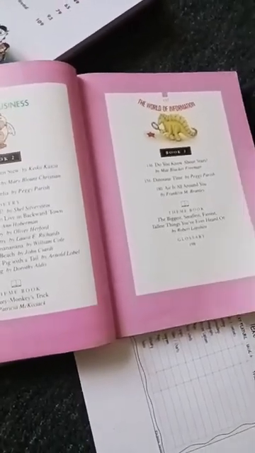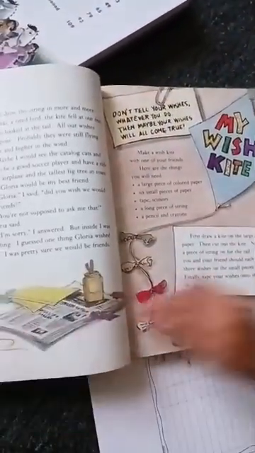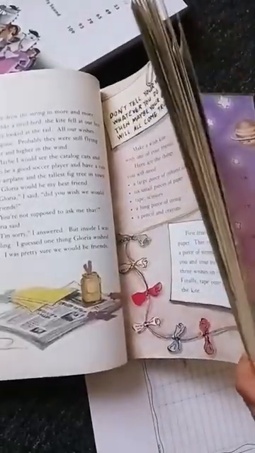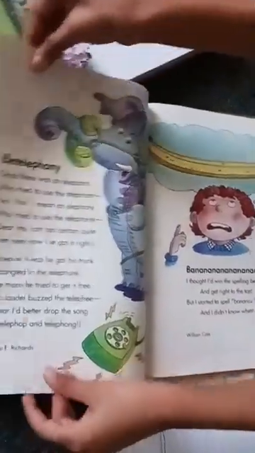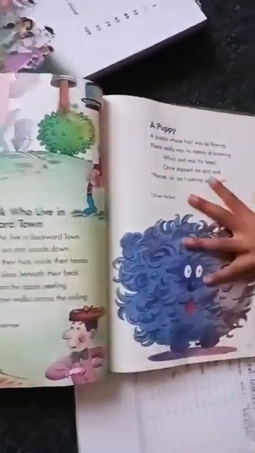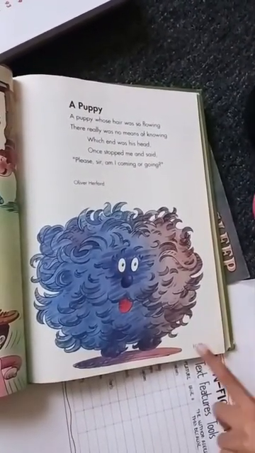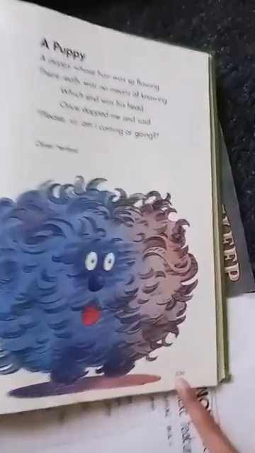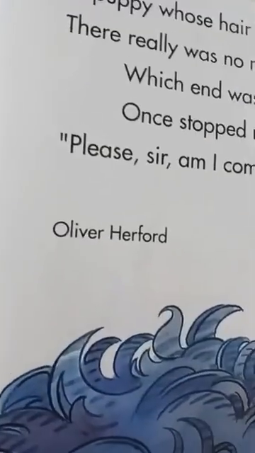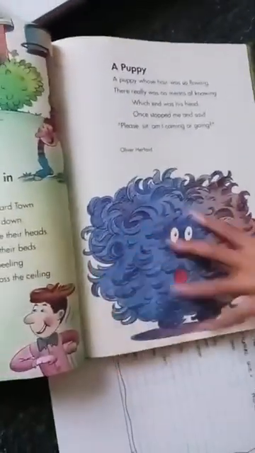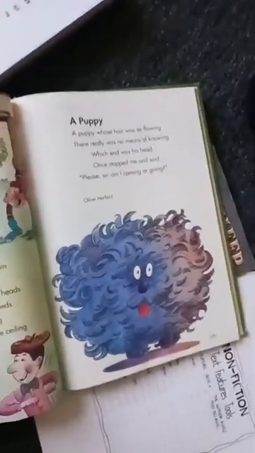Here we go. Okay. So where does it show that it's 109? How did you find that? The page number. Right, the page number. Good job. And so we have our page number, and we have A Puppy by Oliver Herford. Great job. A fluffy puppy.